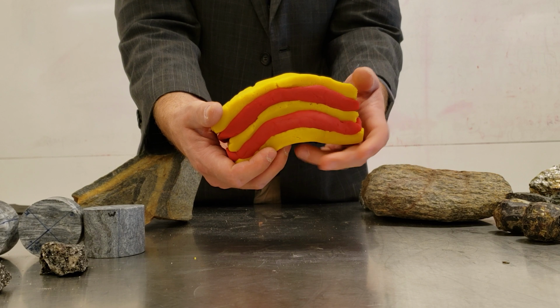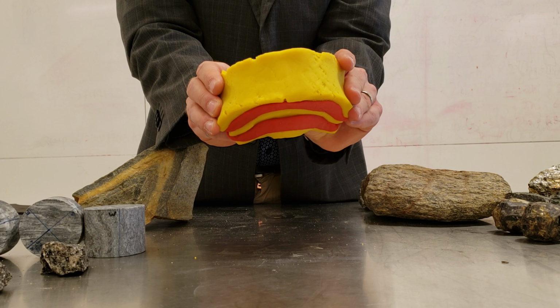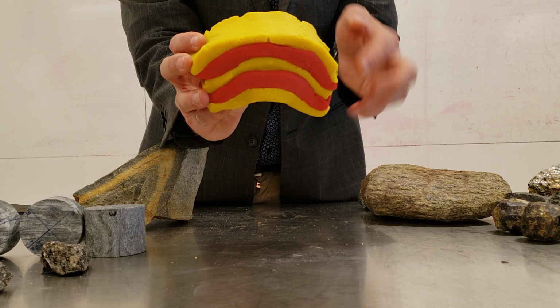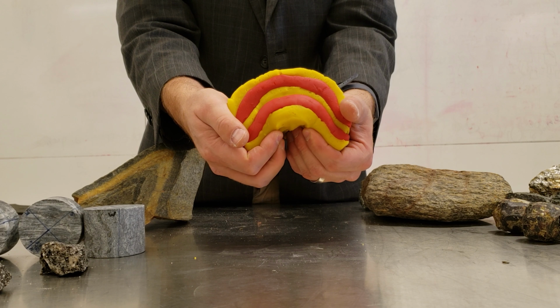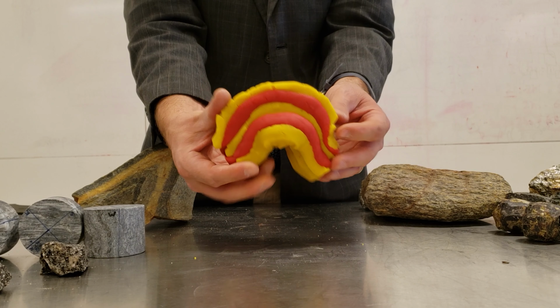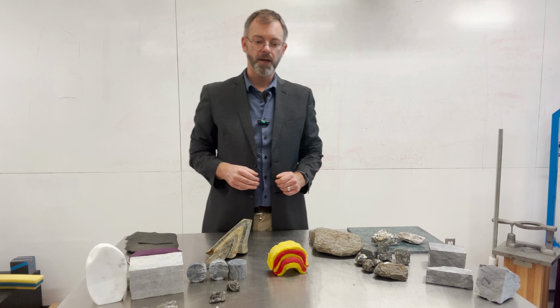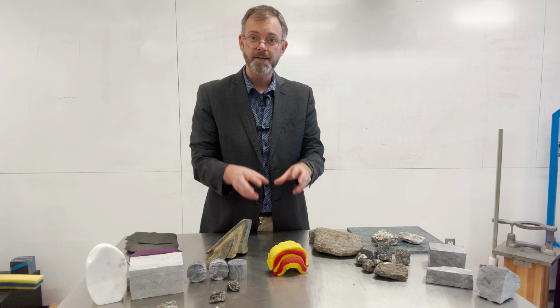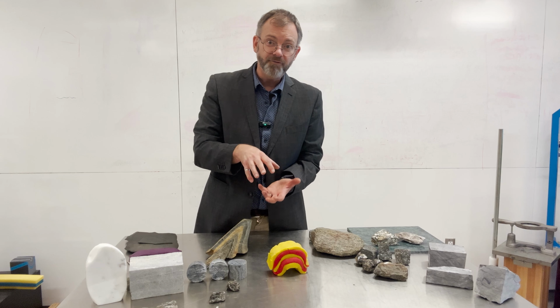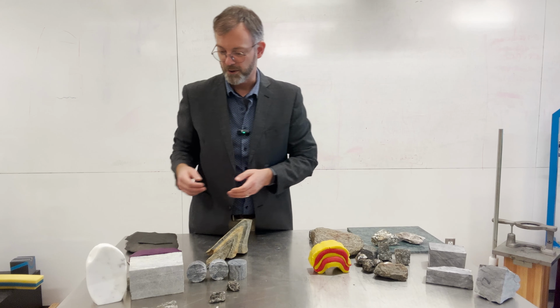You can see perhaps on the top layer, there's some small cracks happening, okay? But we're stretching that layer, okay? And we're really folding it over. So you can see nice folded layering, okay? And it basically stayed intact. So under enough heat and pressure, the rock can behave in a plastic manner.